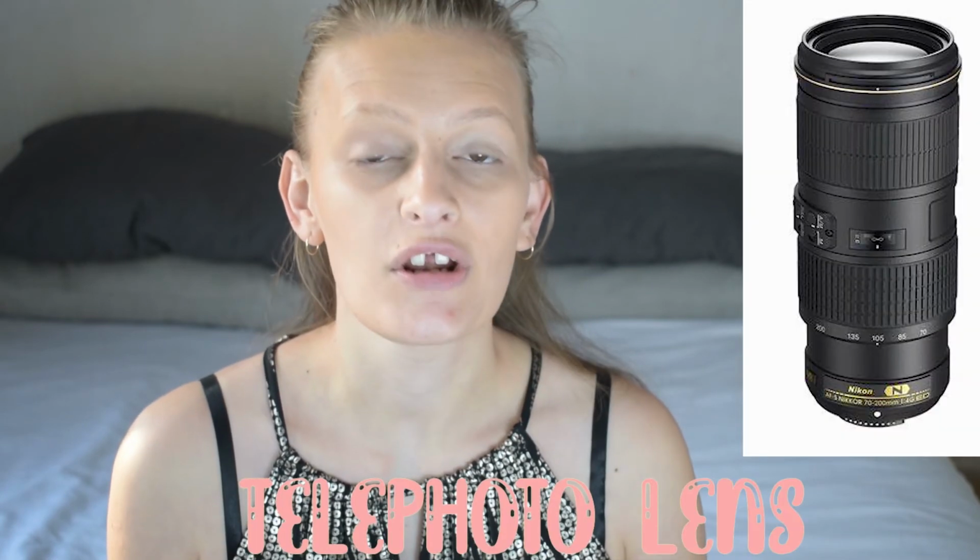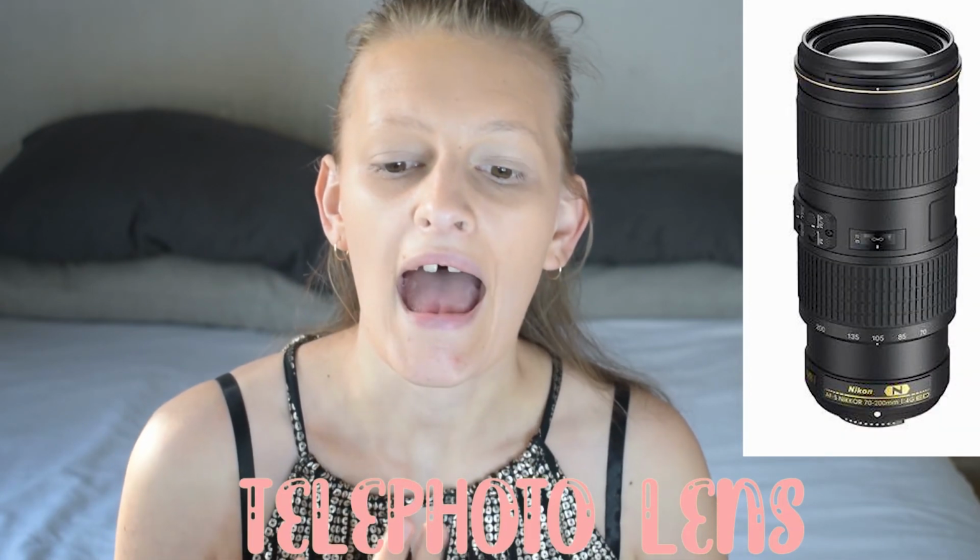So the last lens on my list is a telephoto lens. Now, telephoto lenses have a very narrow field of view, and they allow you to take photos of a subject from a very far distance. You'll often see these lenses used by photographers at a soccer match. They're generally very big and long lenses. Another place where you can use a telephoto lens is at maybe a nature reserve, because that allows you to take photos of animals at a distance without actually scaring them off.